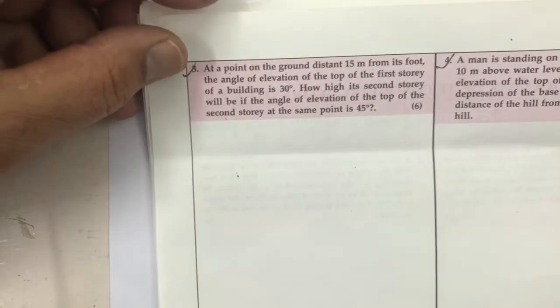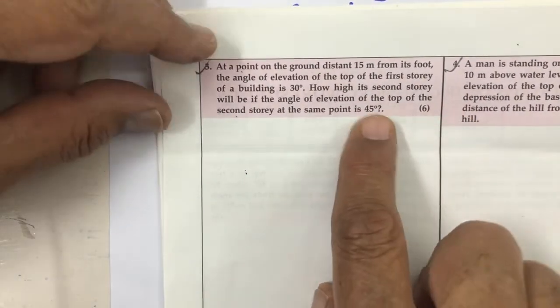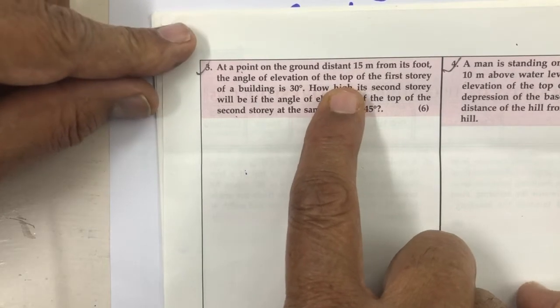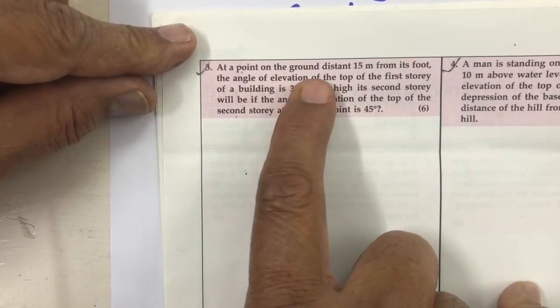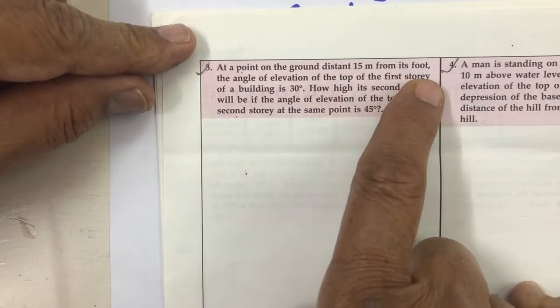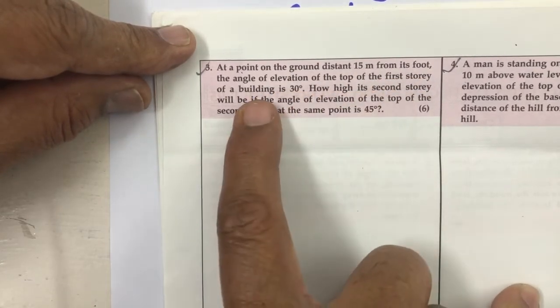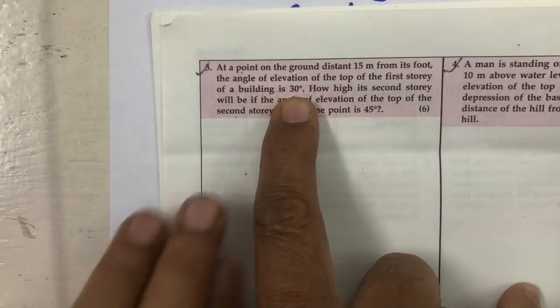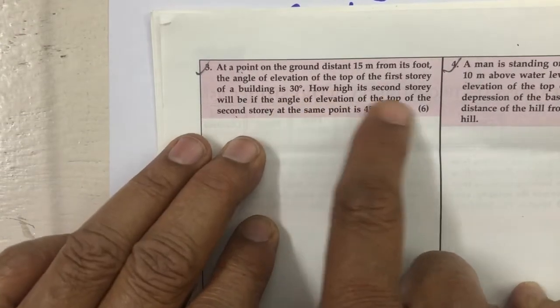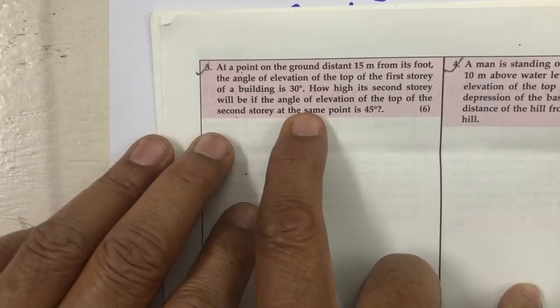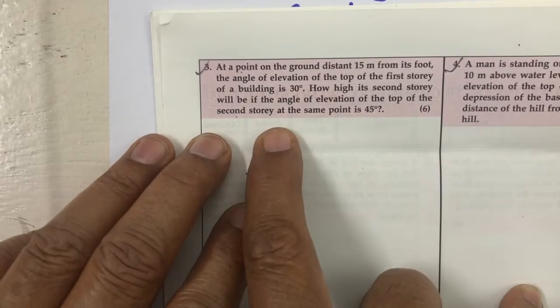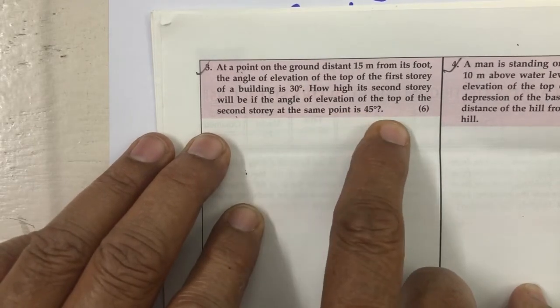One more question. At a point on the ground, distant 15 meters from its foot, the angle of elevation of the top of the first story of a building is 30 degrees. How high will its second story be if the angle of elevation of the top of the second story at the same point is 45 degrees?